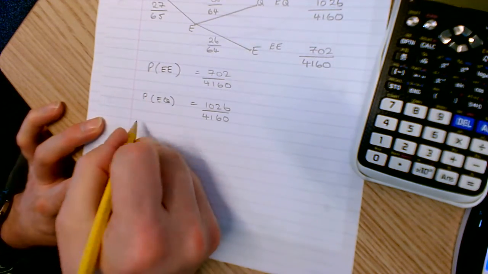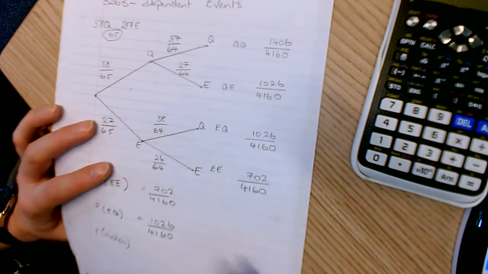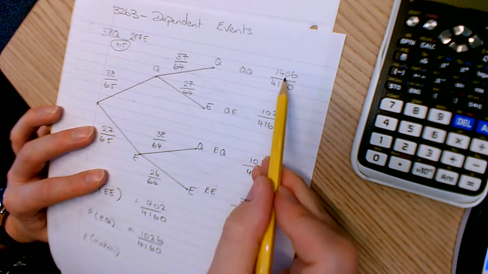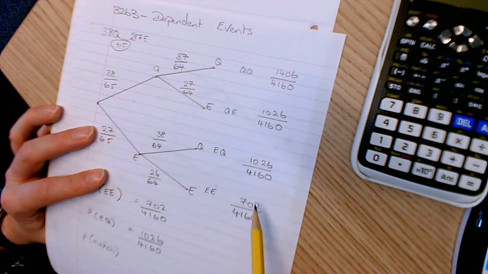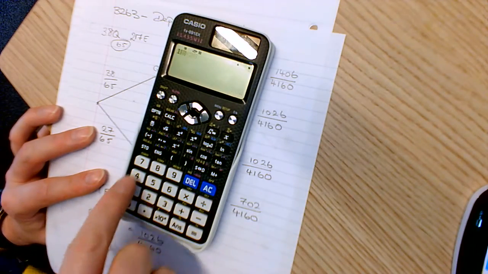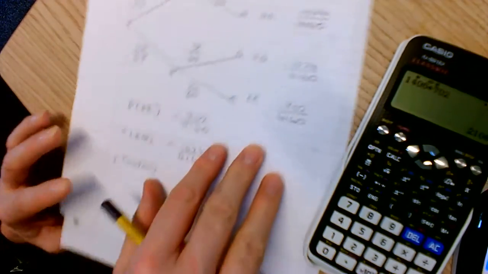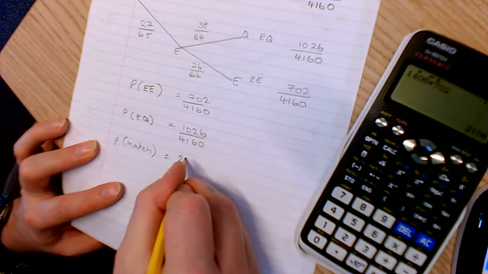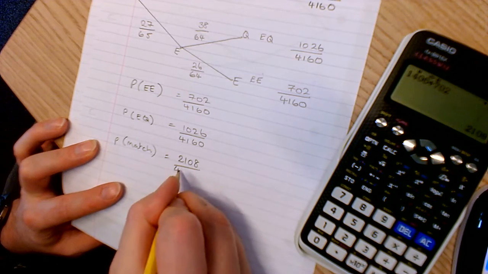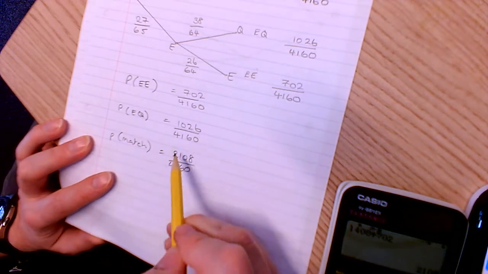And the last bit is the probability that it's going to be a match. For a match, you're going to have EE or you're going to have QQ. When we do this OR bit, we just add these 2 things together, and when you add fractions, as long as the bottoms are the same, you can just add the top and leave the bottom alone. So I've got 1406 plus 702, which is 2108, so that's 2108 over 4160. Adding fractions doesn't change the bottom. As long as the bottoms are the same, you add the top.